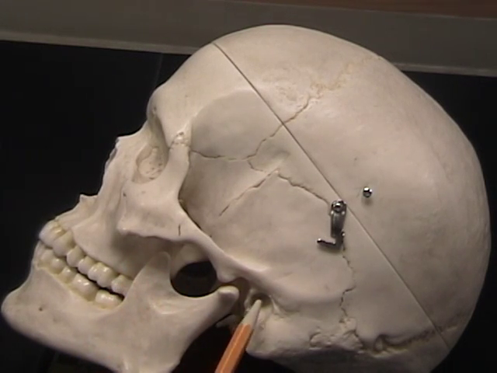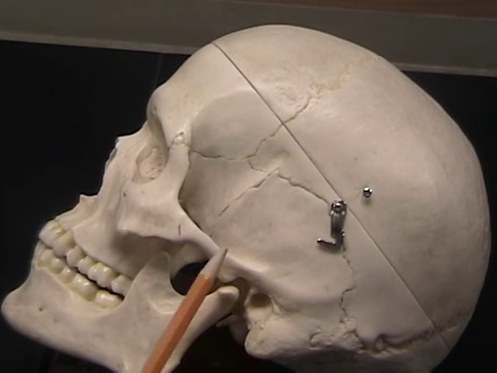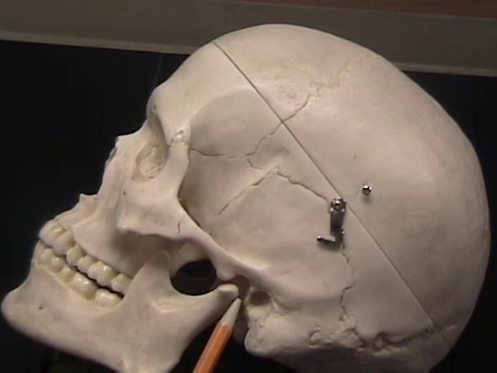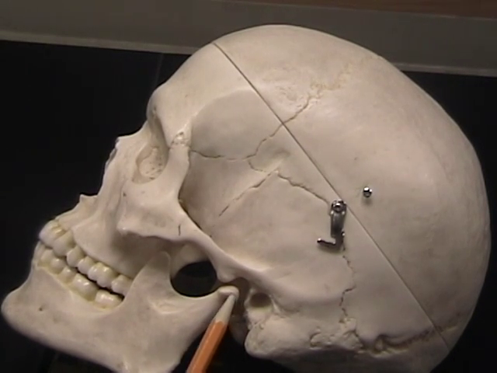The external auditory meatus is this opening right here. The mandibular fossa is the area right here. It's the part of the temporal bone that forms the temporomandibular joint, or the TMJ. The mandibular condyle of the mandible, which is this structure, articulates with the mandibular fossa of the temporal bone to form the temporomandibular joint.